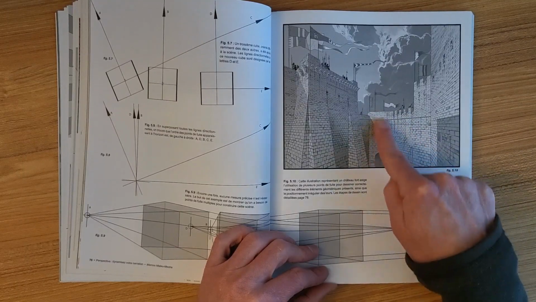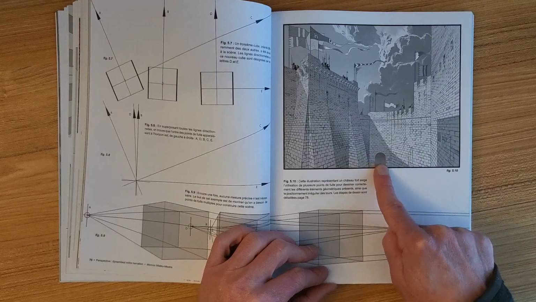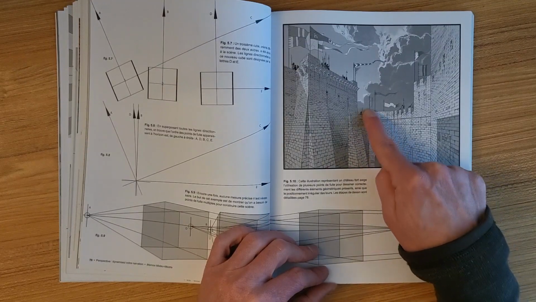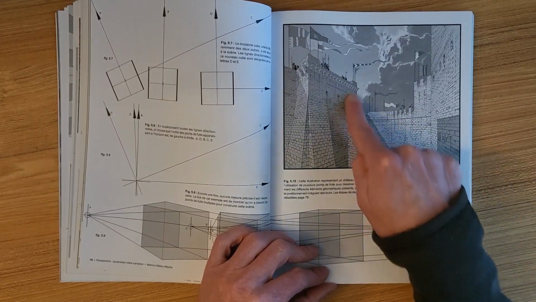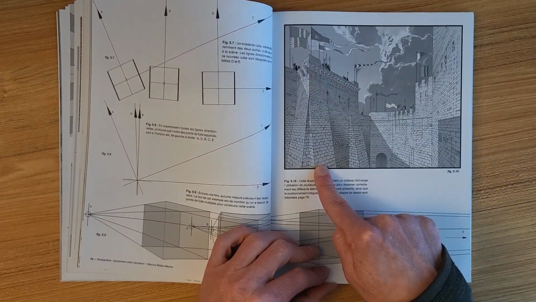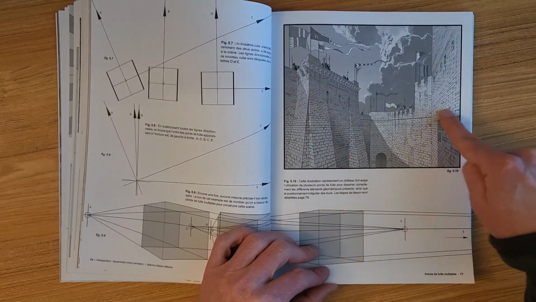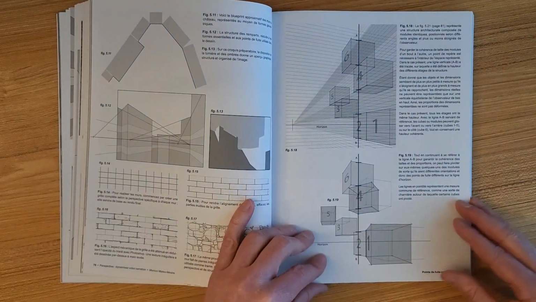This one is flat, so the vanishing point is not really necessary for this one. It would be behind. Then this one and this one, they go like this, around there. Yeah, you get the point.